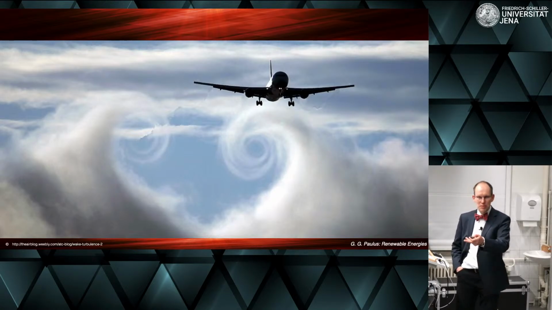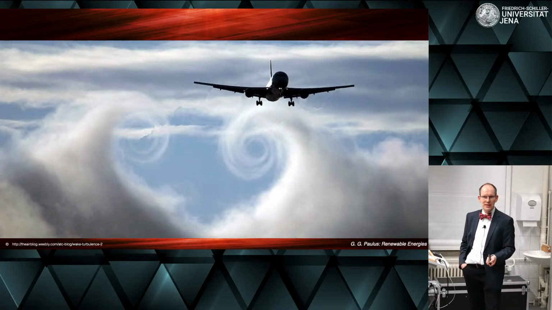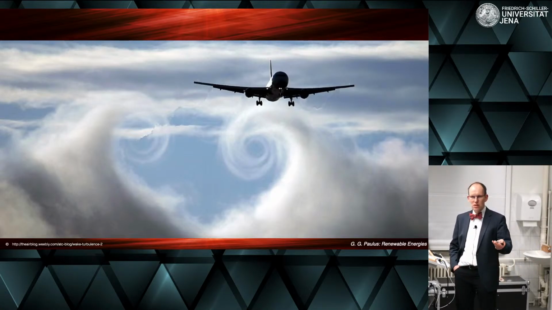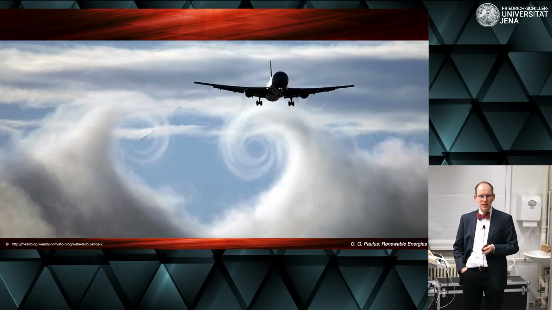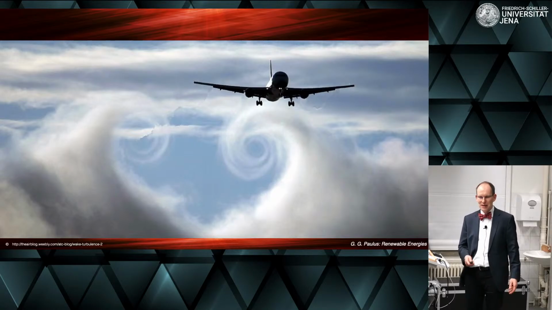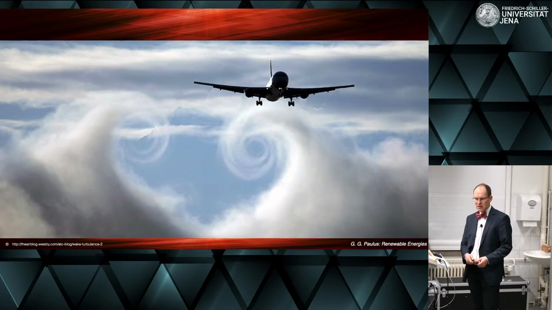In preparation of this lecture, I just read about an incident over Arabia. There was a heavy aircraft and a small business aircraft was following, and it lost 10,000 feet of height, and one engine was damaged, and the interior of this airplane was completely messed up because the airplane rolled several times before the pilot managed to stabilize his aircraft again.